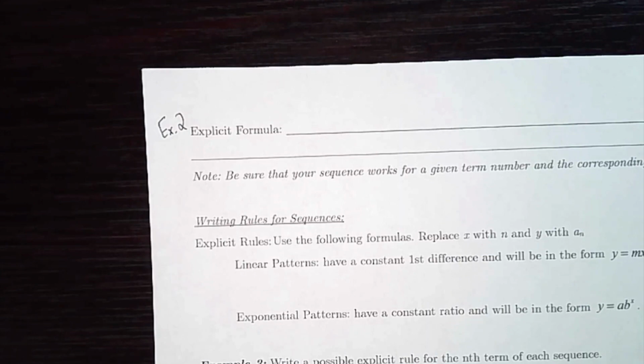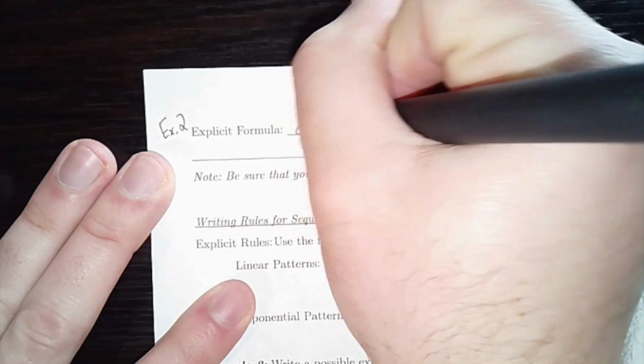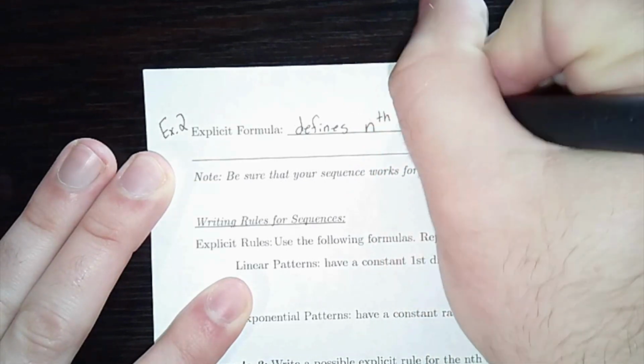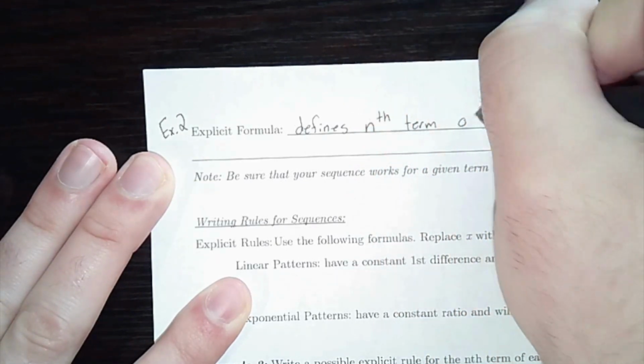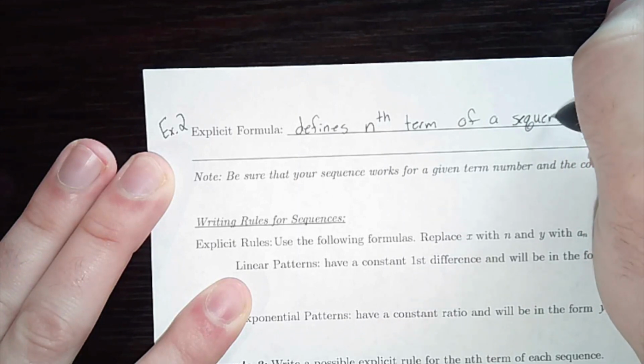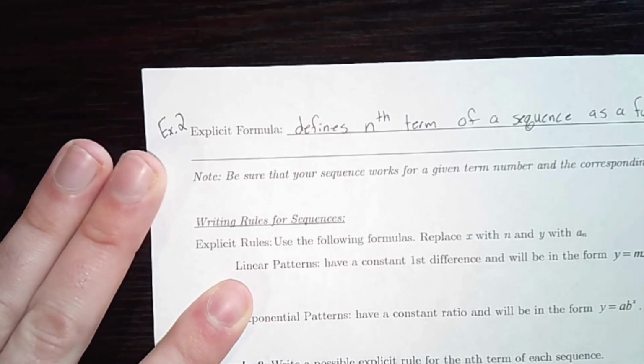Explicit formulas are a little bit different. They define the nth term, so some term of the sequence, as a function of n.